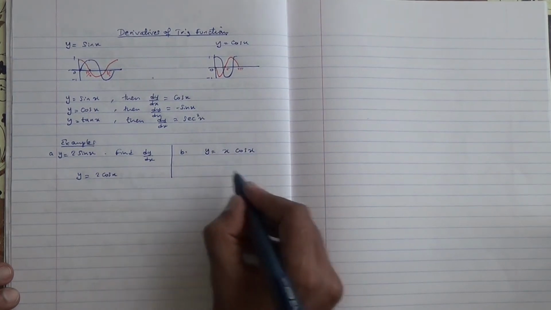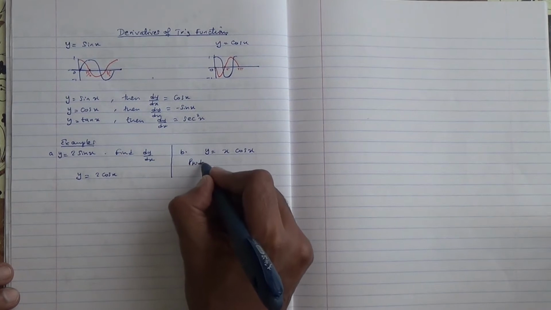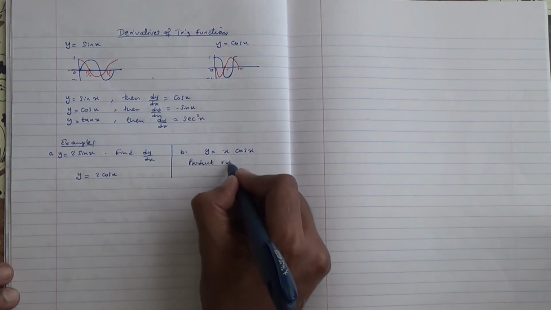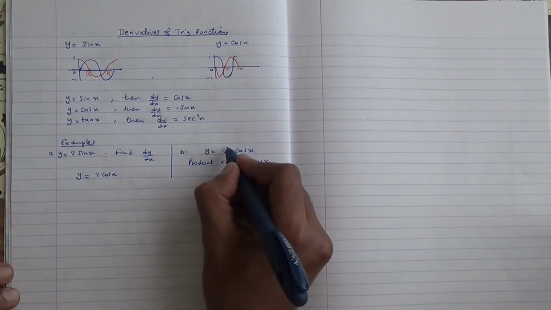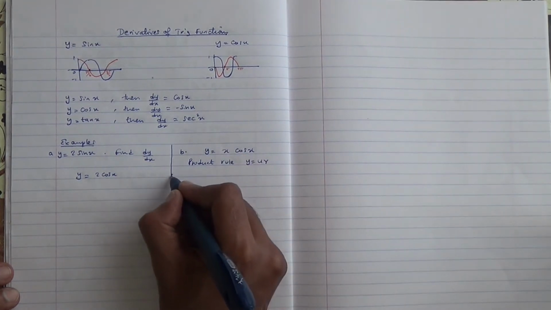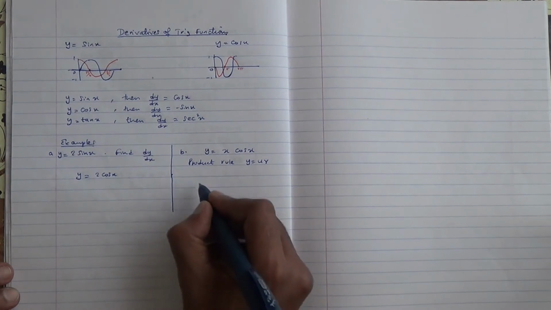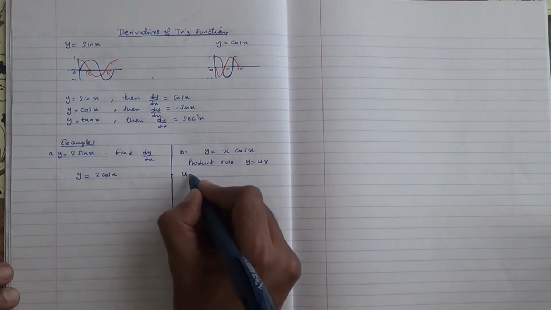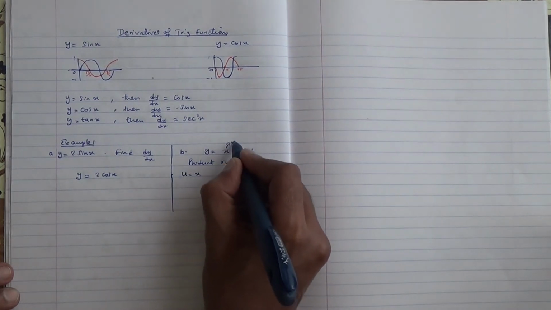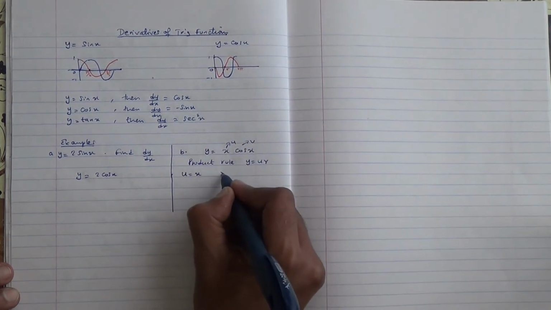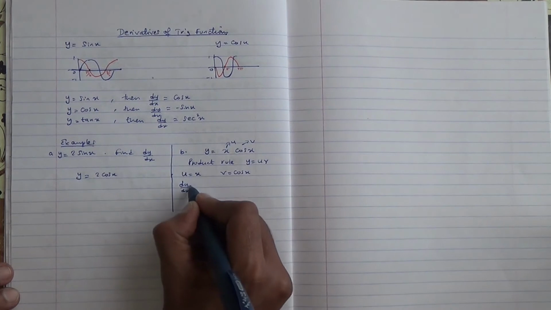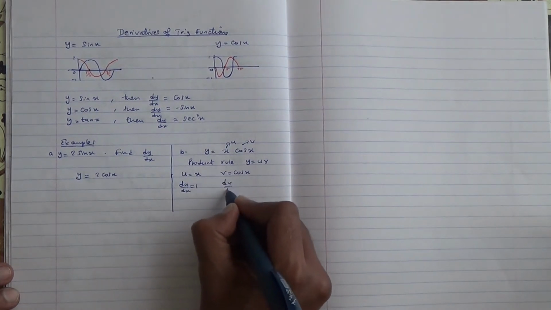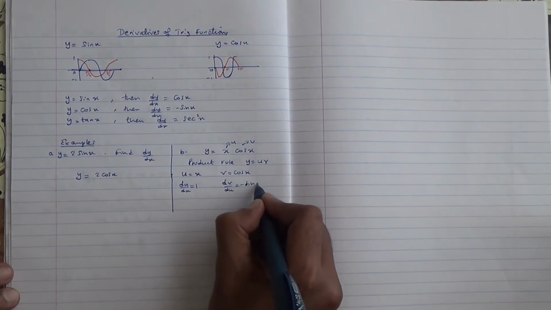If you have, say for instance, for part B, y equals x cos x, now we're going to use the product rule. Why? Because this is of the form y equals uv. So if you were to differentiate this, you have u equals x, this is u, and this is v, and v equals cos x. So du/dx equals 1, dv/dx equals negative sin x.